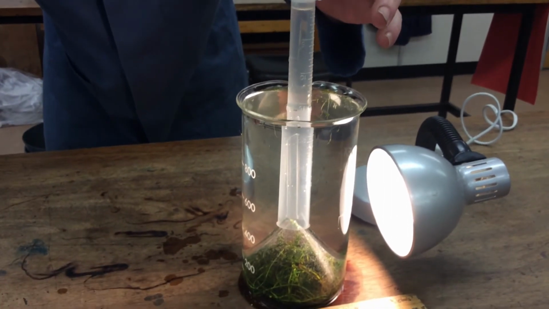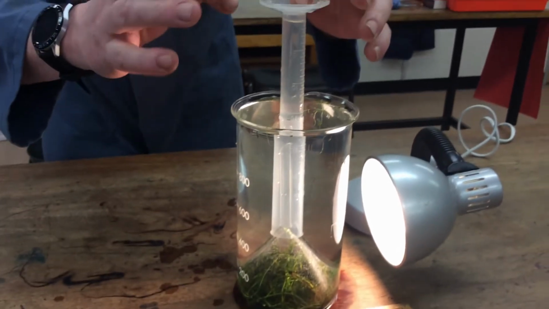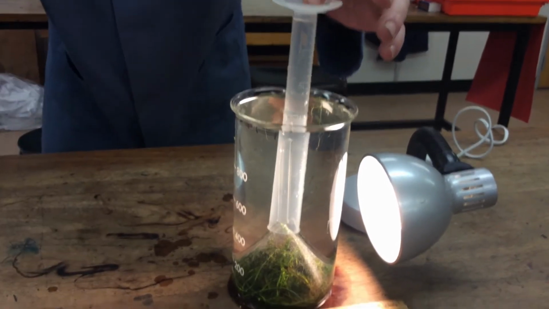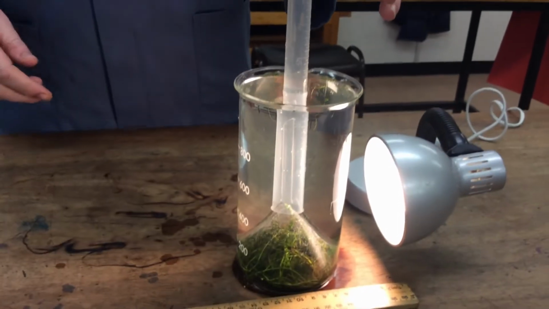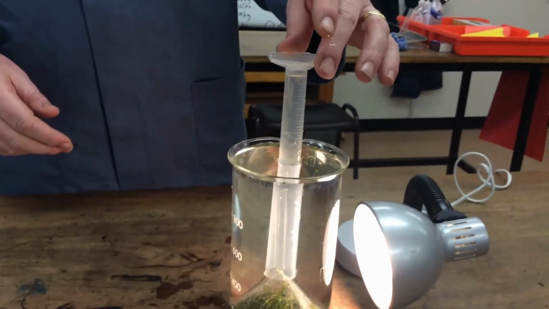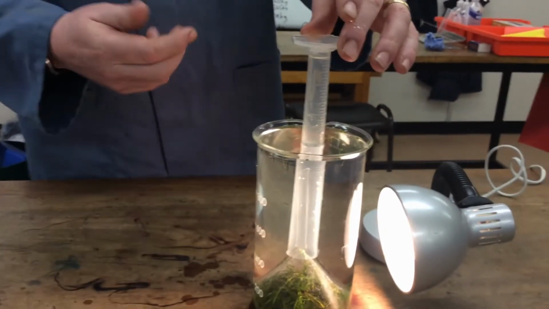So for example, if you left it for half an hour and you'd had 5 mils of water displaced from here, then you'd be able to say that this plant is producing 5 mils of oxygen in that particular period of time. A nice, easy, simple way of not only seeing photosynthesis, but also measuring the rate.